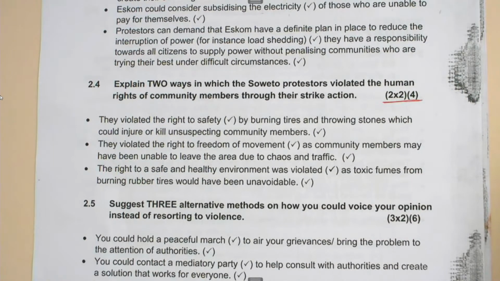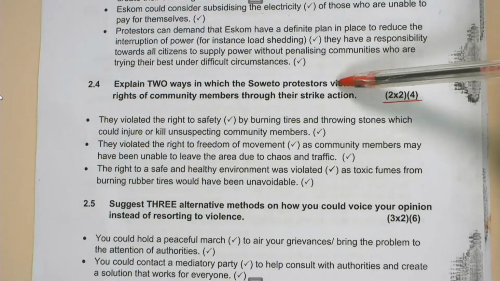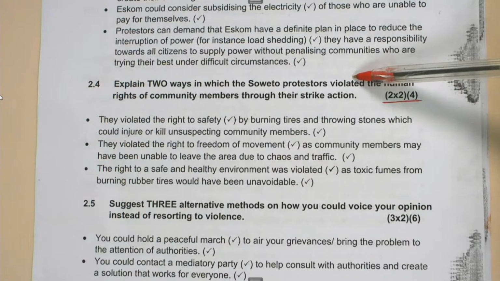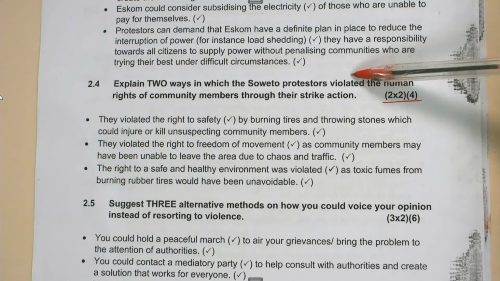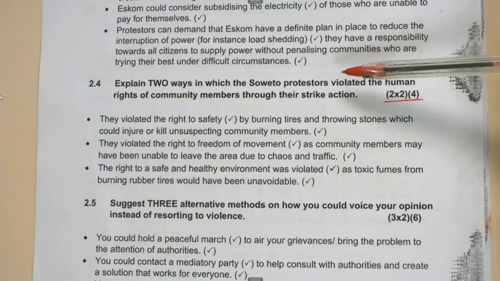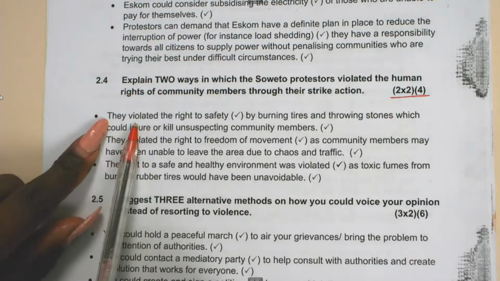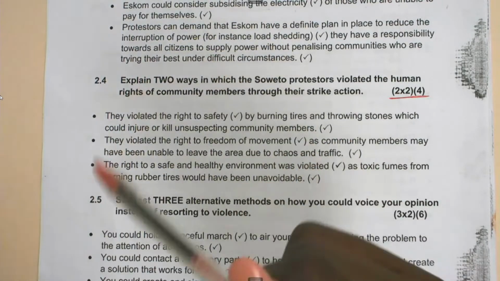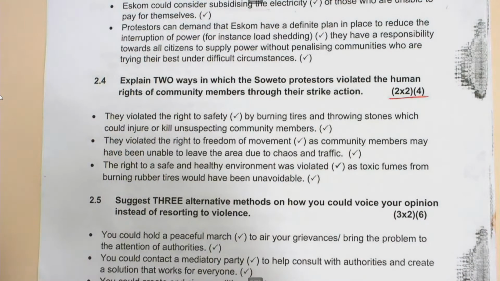From those 2 ways, it means now the learners are going to come up with 2 ways that the protesters have violated the human rights. Now, if they say they have violated this, they give us the response. But they need to motivate what they are saying with what?